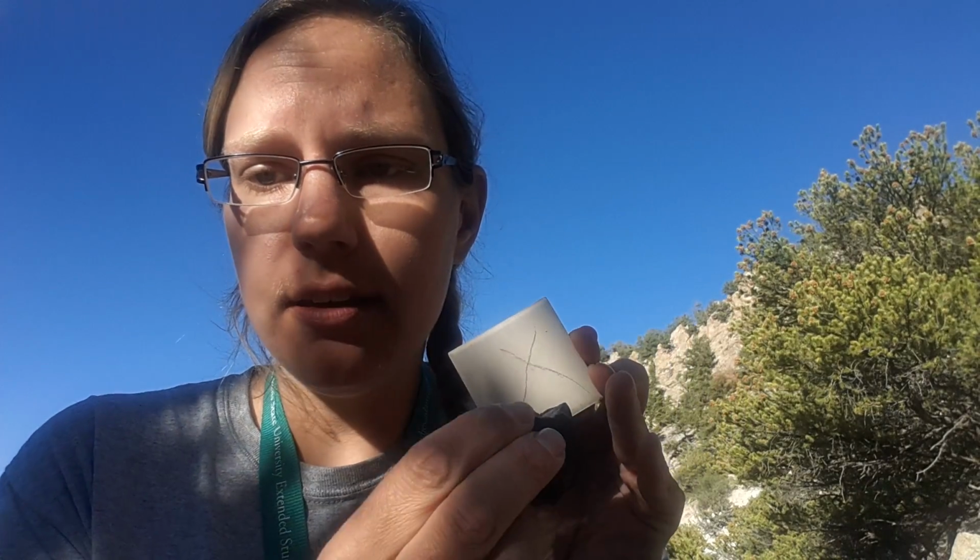So if I scratch it with my fingernail, nothing happens. So this rock is definitely harder than a 2.5. If I take it to our porcelain scratch plate here and I scratch it, it leaves a black mark, which means that the coal is not as hard as the scratch plate. And coal is very, very important for how it's forming, as well as for energy worldwide.